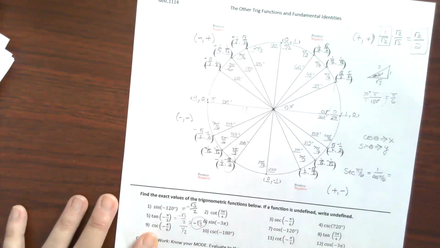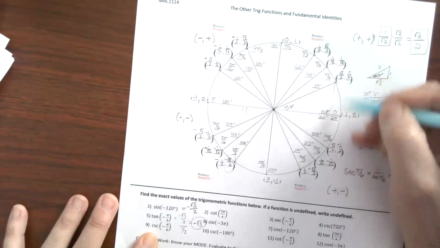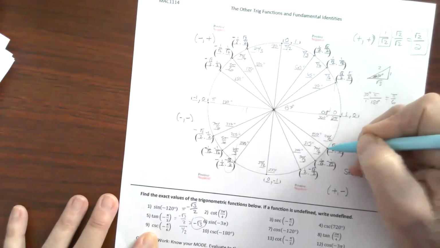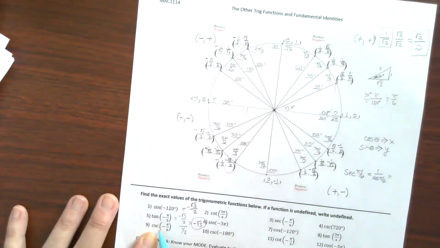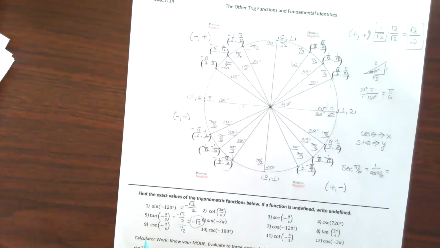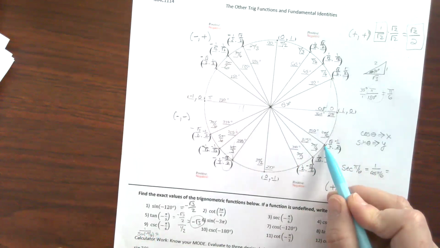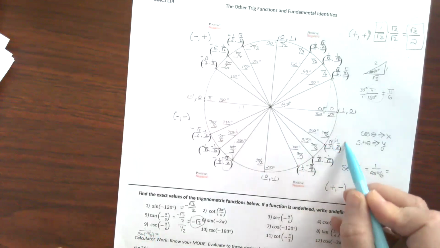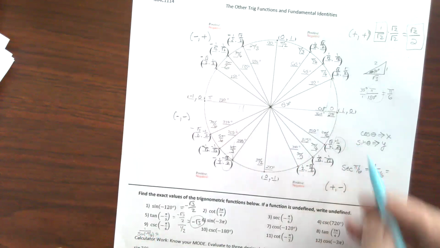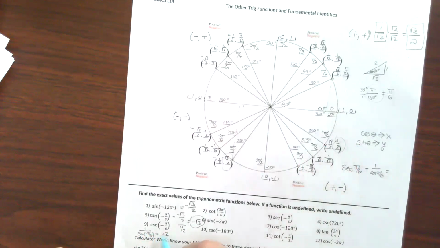Now, the cosecant of negative pi over 6. Okay, pi over 6 is this far. Negative pi over 6 is this far. The cosecant of negative pi over 6 would be 1 over the sine of negative pi over 6. Okay, well, the sine of negative pi over 6, which is coterminal with 11 pi over 6, would be negative 1/2, so 1 over negative 1/2, which is going to be negative 2 if you do a keep, change, flip.